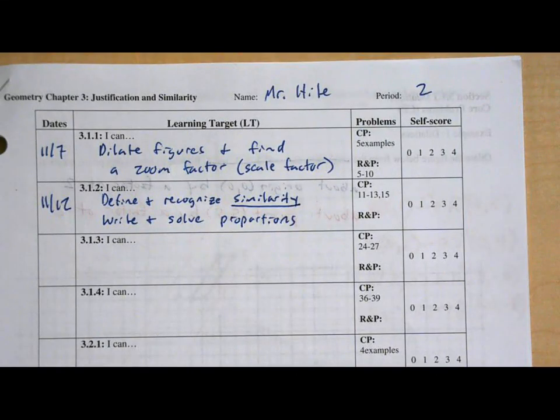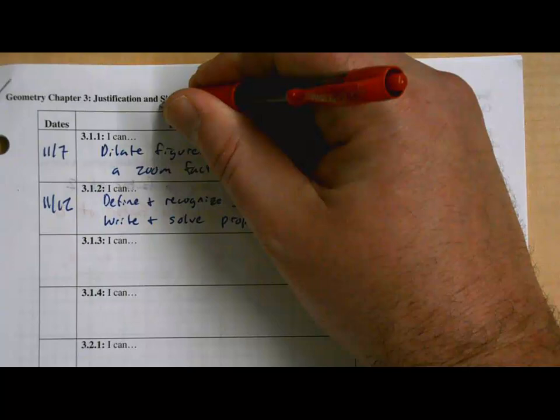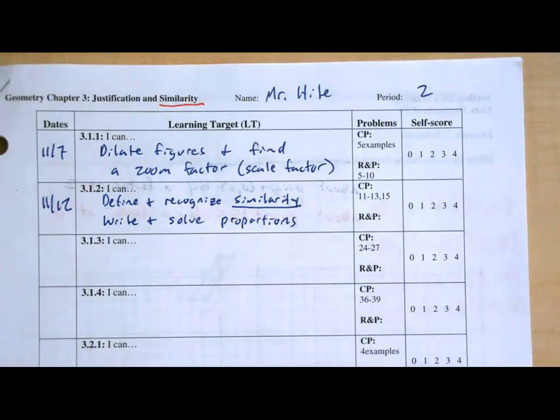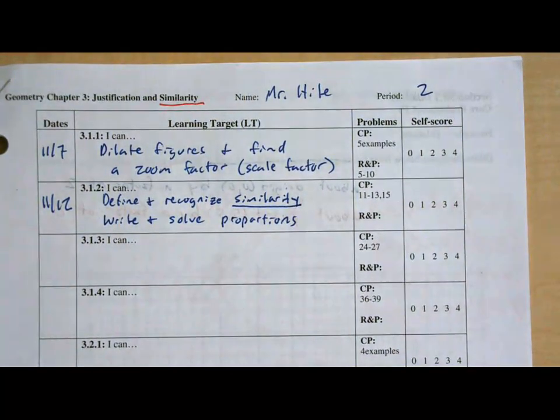All right. We're moving on to our second section of chapter 2 today. And today we're going to be talking about similarity. Similarity is going to come up a ton in this chapter. In fact, it's one of the big key concepts of the chapter. So today we're going to define what similarity means and start looking at some examples of similarity.